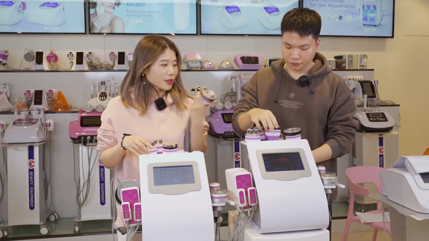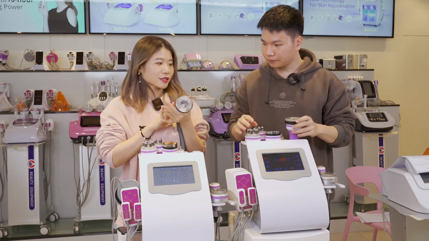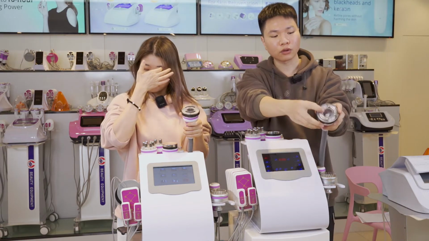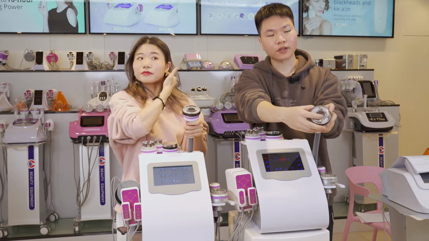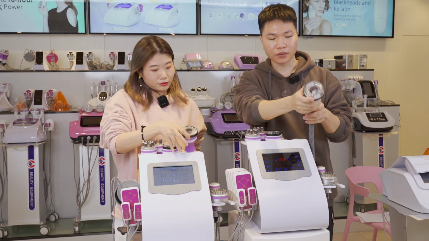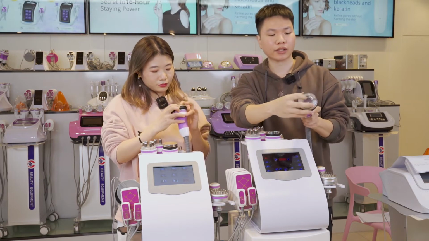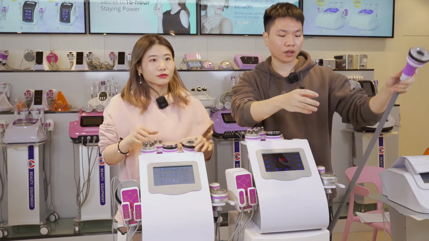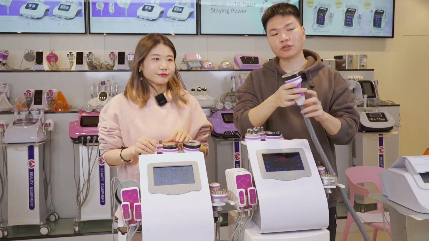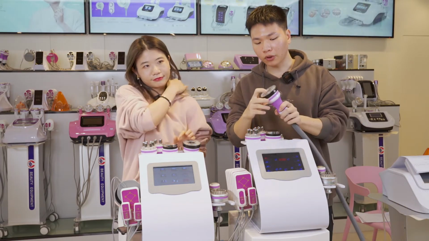And what about this handle? It is the regular two-polar radiofrequency with vacuum. It's basically for skin tightening because it has suction and radiofrequency, and also for body detox. So it's recommended to use essential oil.